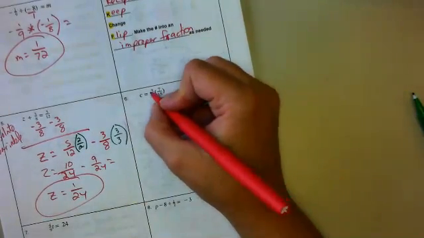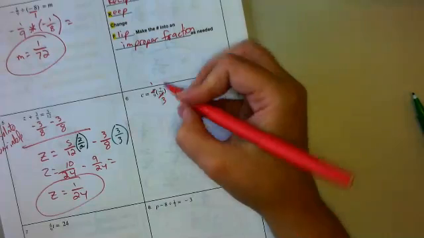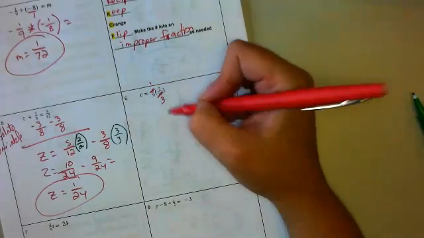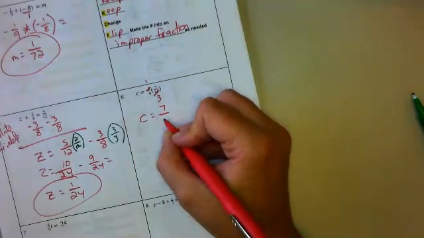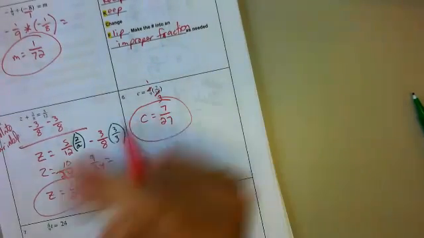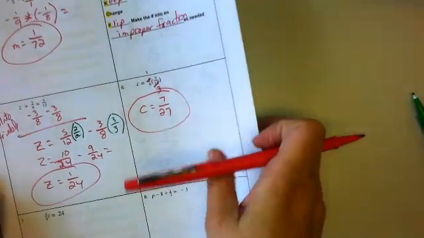We can cross cancel. That's a 1, that's a 3. Can't go 7 and 9, can't go up and down. I'm good. C equals 1 times 7 is 7. 9 times 3 is 27. Okay? Couple more examples here.